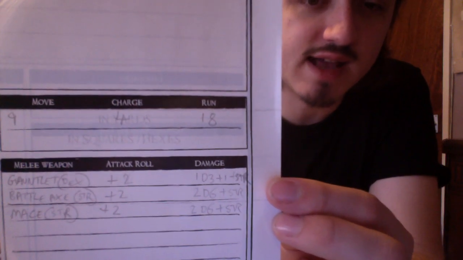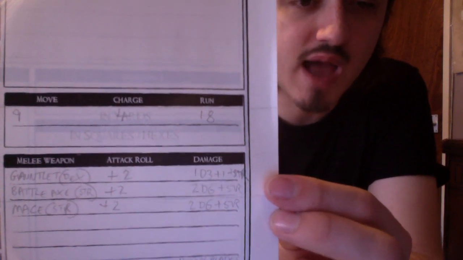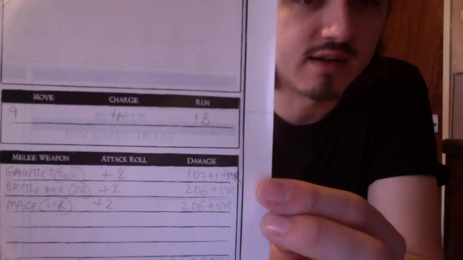So you don't have to worry, do I have focuses? Do I have this? Do I have that? You add all that up and stick that on the attack roll, so that you only have to consult your weapon. You don't have to keep doing the maths over and over again.